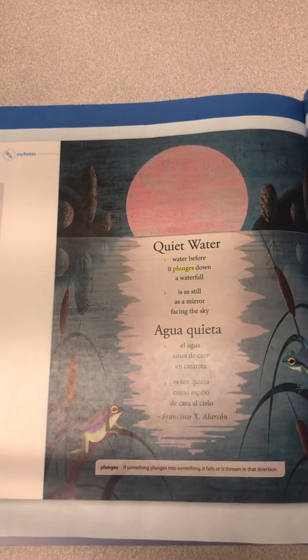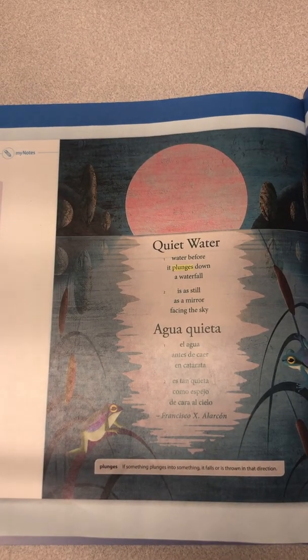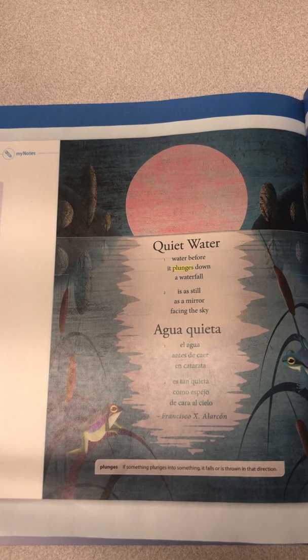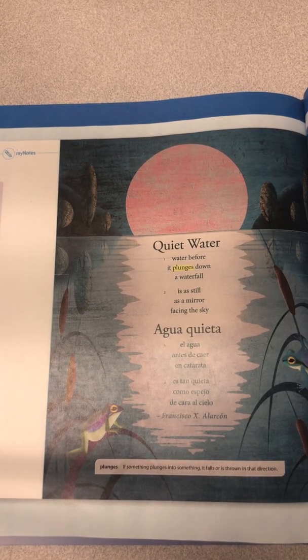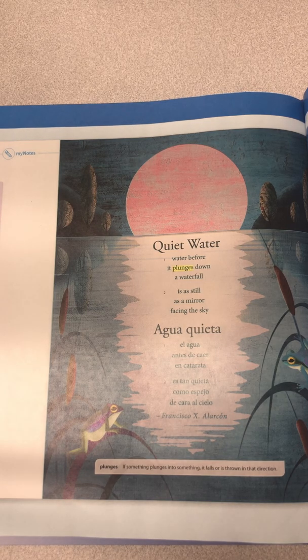So, what examples of figurative language do you find in the poem? A simile, yes. What is a simile? Yes, it uses like or as, but what is it comparing? As a mirror facing the sky. All right, so it's comparing the stillness of the water to a mirror that is facing the sky.